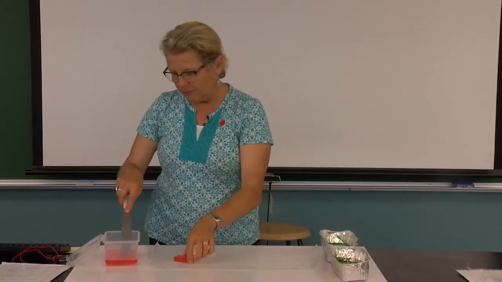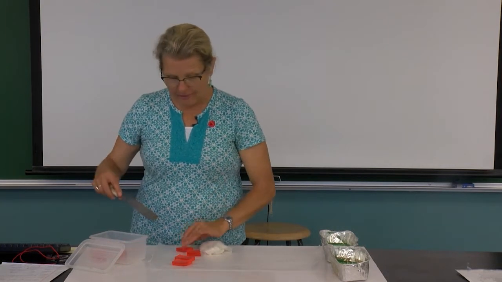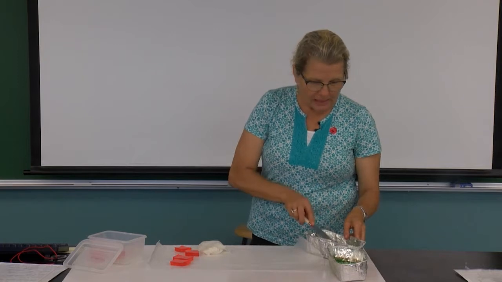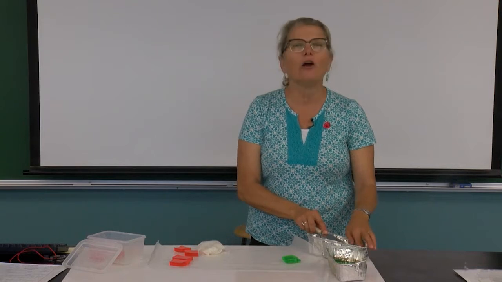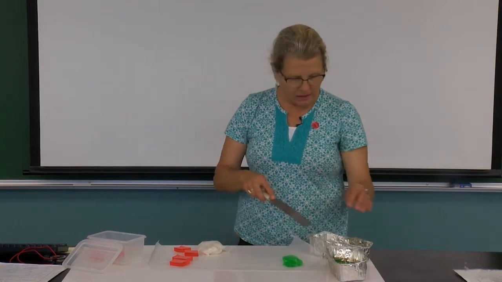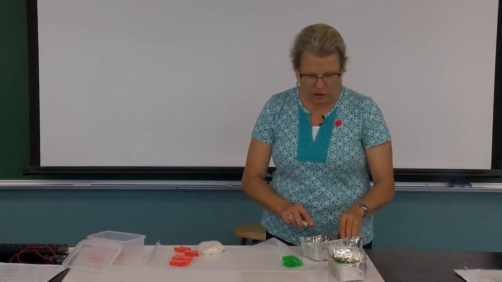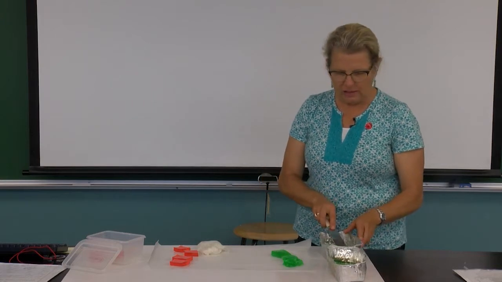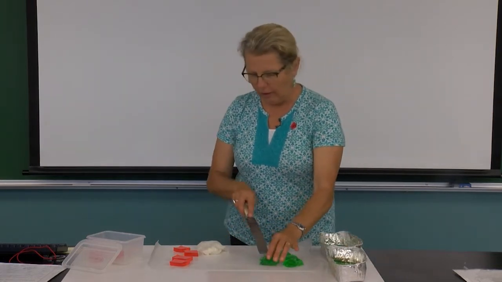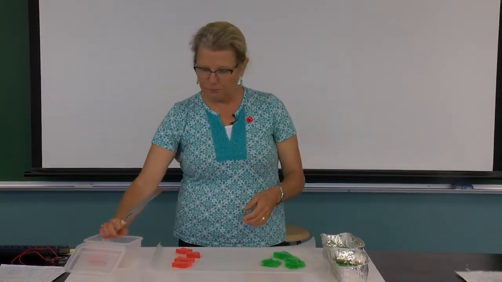I have two colors of Jell-O. I have some orange Jell-O, which is going to represent one type of air mass. And I have some green Jell-O, which is going to represent another type of air mass. So what we're going to do is discover the characteristics of these air masses. We're going to play around with the orange and the green Jell-O and make a list of what are the characteristics of the green Jell-O and what are the characteristics of the orange Jell-O.